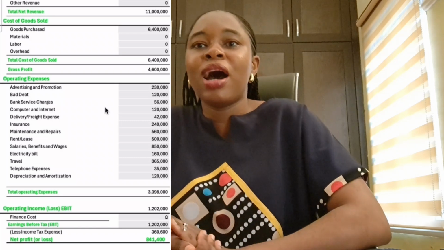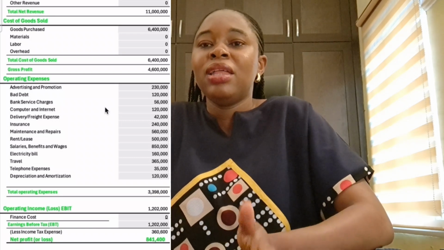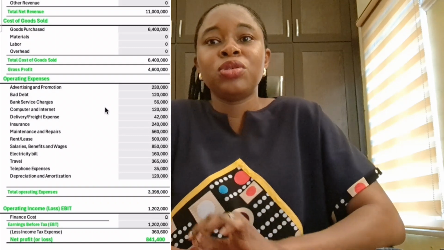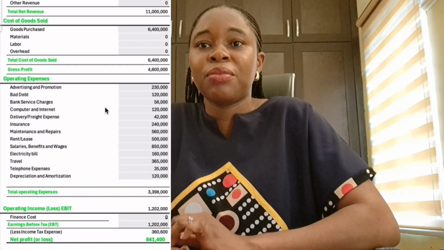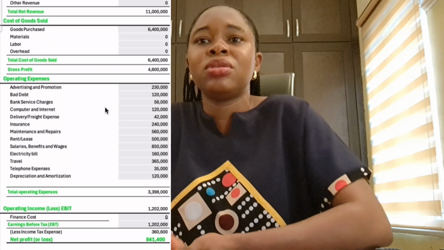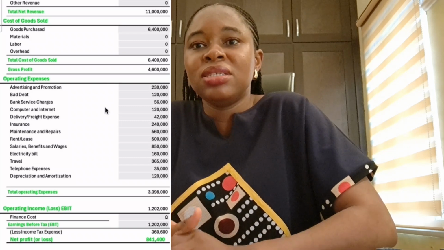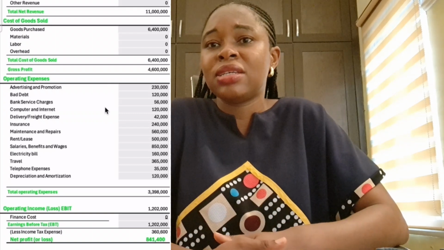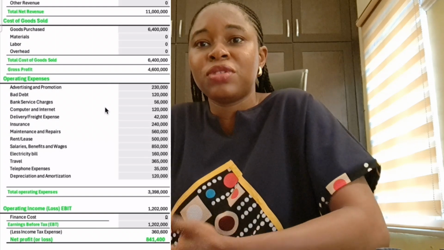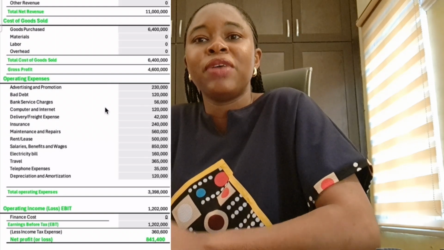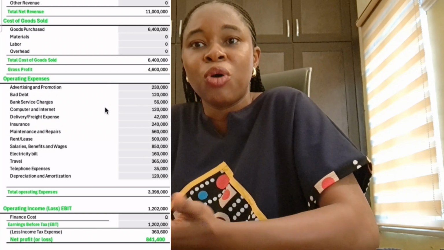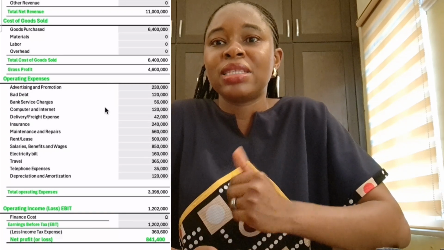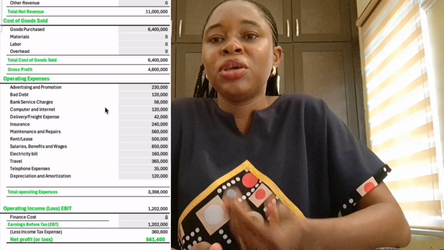When you subtract your total operating expenses from your gross profit, you're going to have the earnings before interest and tax. Then you have your finance cost. Your finance cost is the charges, like when you borrow money from the bank, the interest that you are being charged is your finance cost. So when you subtract your finance cost from your earnings before interest and tax, then you have earnings before tax.